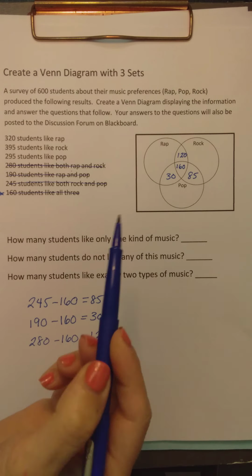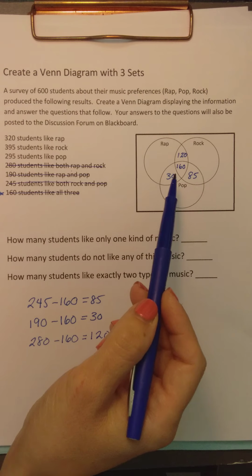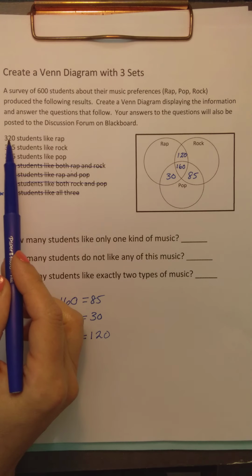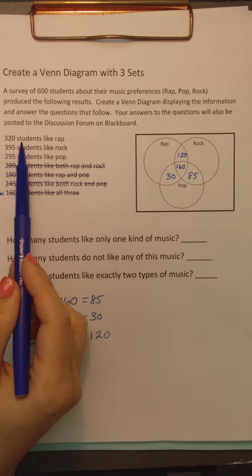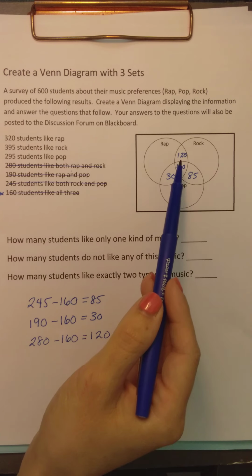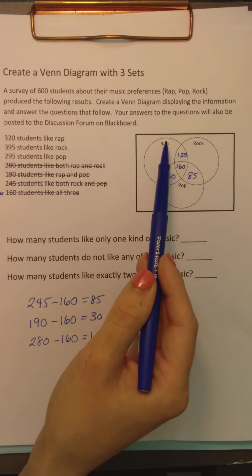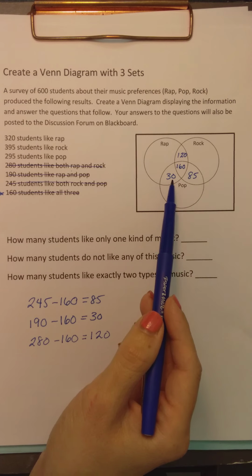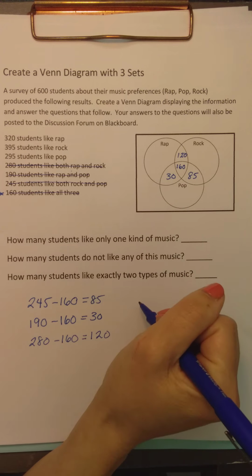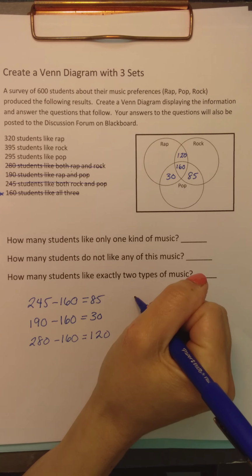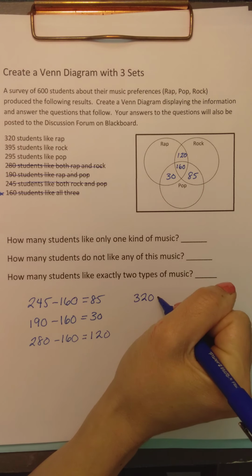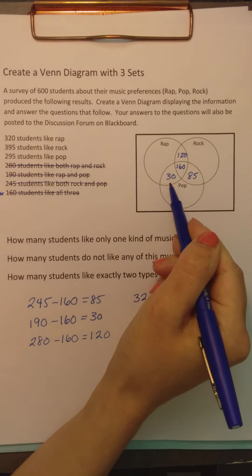All right, so now I'm in the sections of the Venn diagram where only one category was selected. So the first piece of information I have here is that 320 students checked off rap. Now that 320 includes all of the sections of this circle. Some of them are already included in the sections that I have filled in. So in order for me to find the number of students that like rap only, I need to take the 320 and then take off the amounts that are already in the diagram.